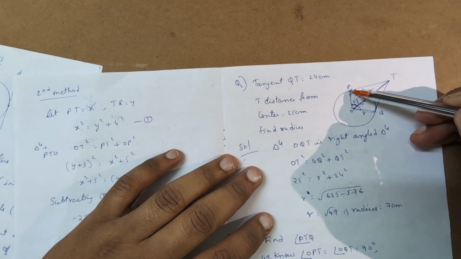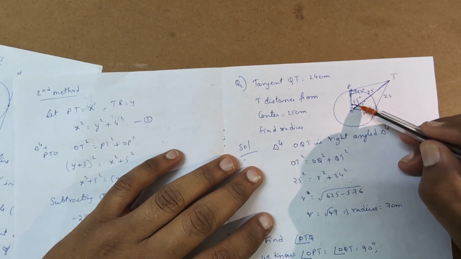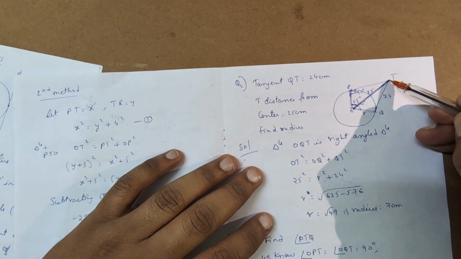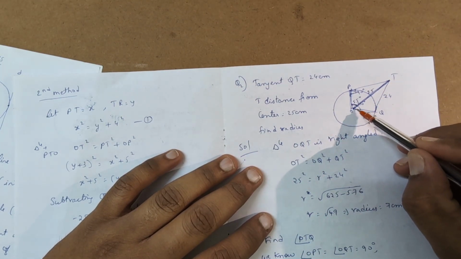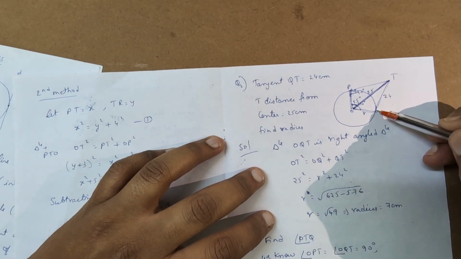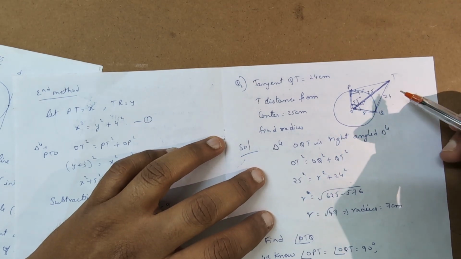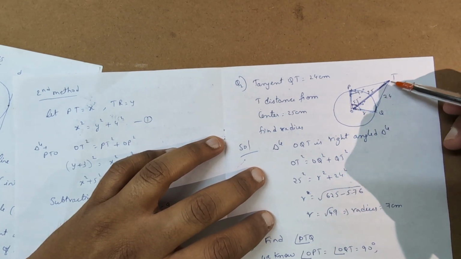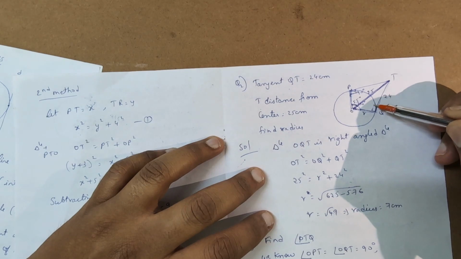What they're asking to find is this radius. Okay, so we know this is 25 and this is the radius, that radius is not known, but the tangent is known. The tangent is 24 and you need to find this. But as I mentioned, if a tangent is touching a circle, then definitely this angle is equal to 90 degrees.